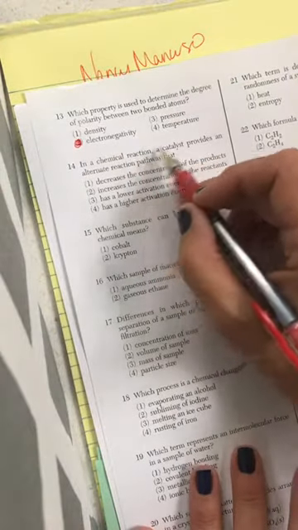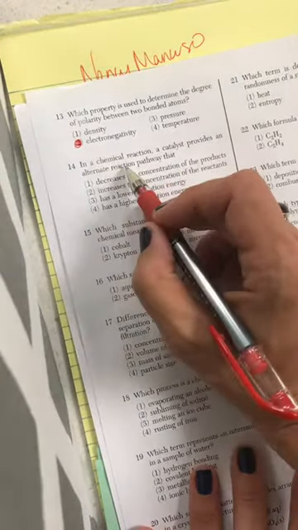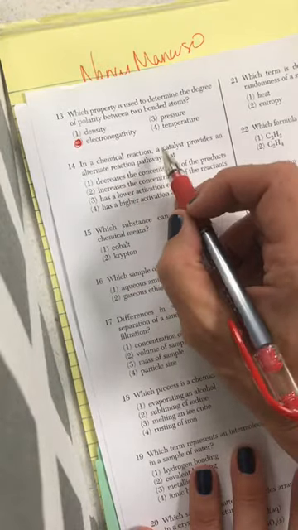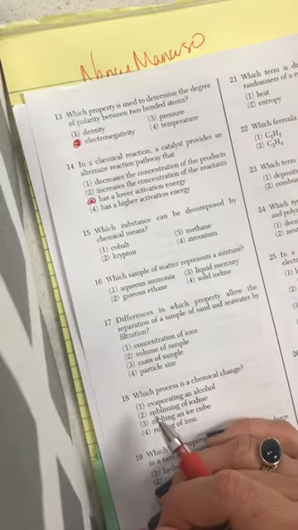In a chemical reaction, a catalyst provides an alternate reaction pathway that. All right, so a catalyst lowers the activation energy. So there it is. And it increases the rate of the reaction. So I always tell this story about Marge. She loves to get in the middle of things. She's a catalyst. So Susie the swimmer, Bobby the basketball player.